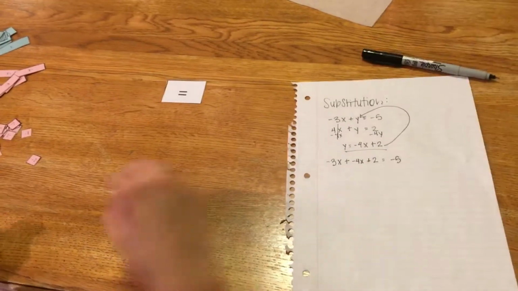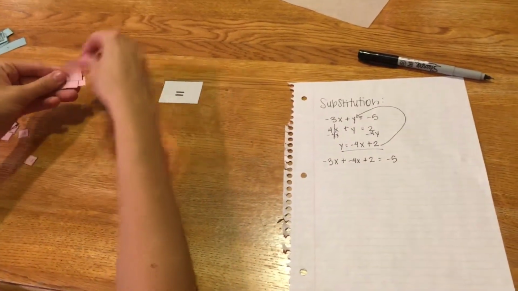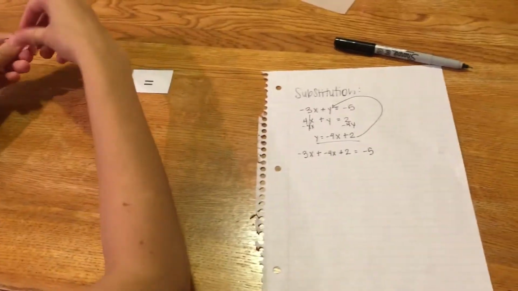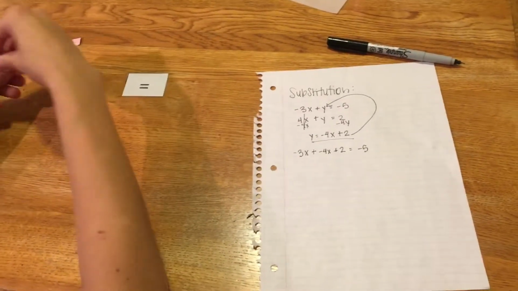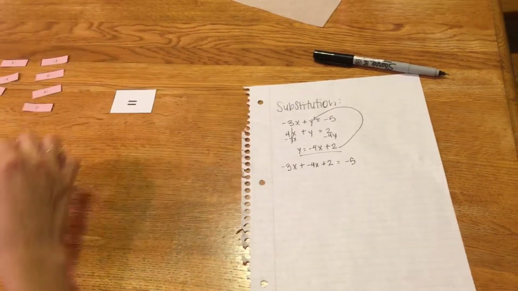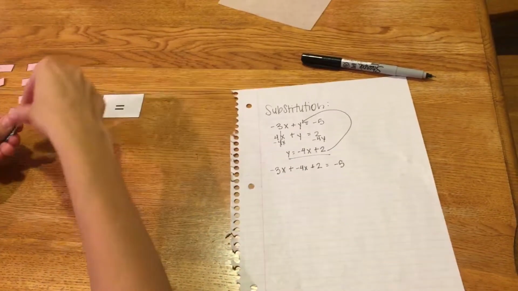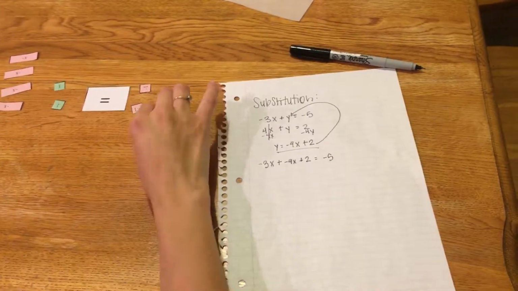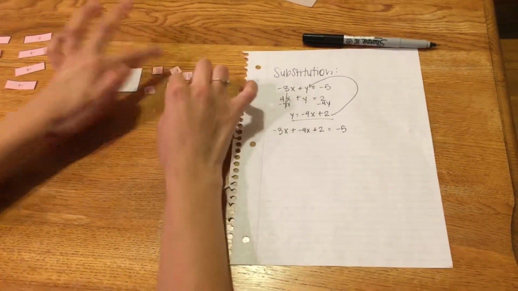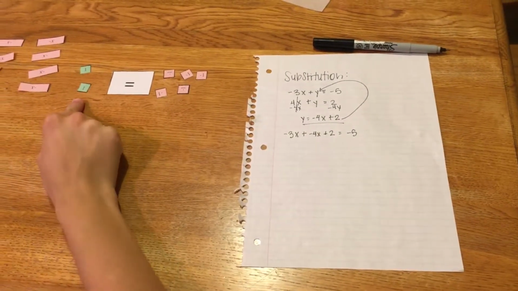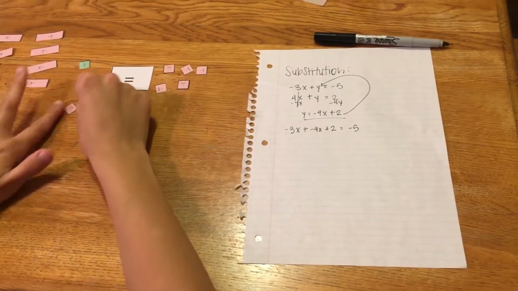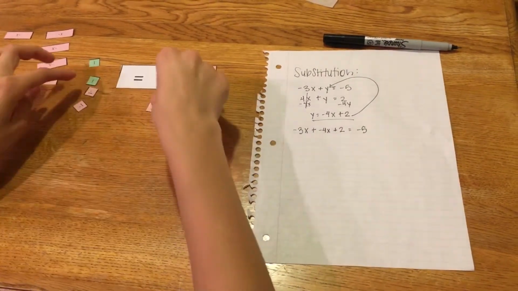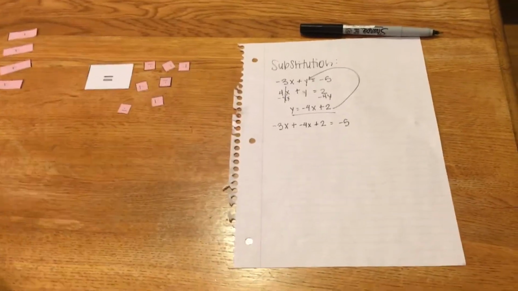I'm going to be setting that up with algebra tiles. So we're going to have negative 3, negative 4x, plus 2. And we're going to have negative 5 on this side. Okay, so what we're going to do first is we're going to get rid of this positive 2. And to do that, we have to subtract 2 from both sides to cancel that positive 2 out. So we get rid of this.